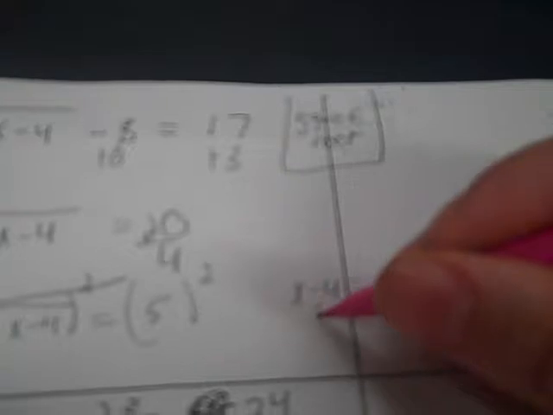Now to get rid of a square root, you do the second power. So this side cancels, and I have x minus 4, and then 5 to the second power is 25. And I plus 4 to both sides, and that's 29.